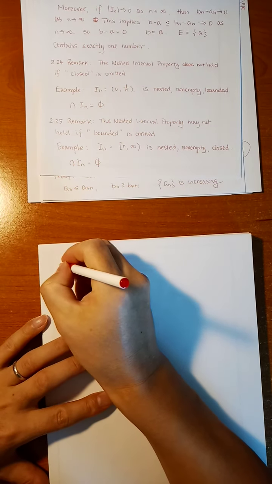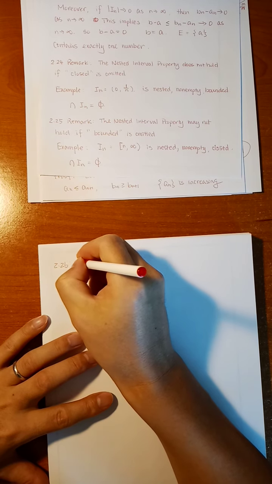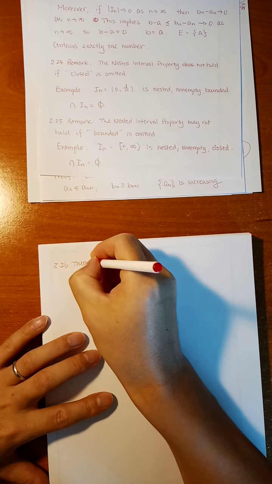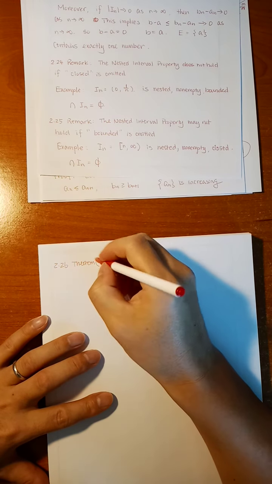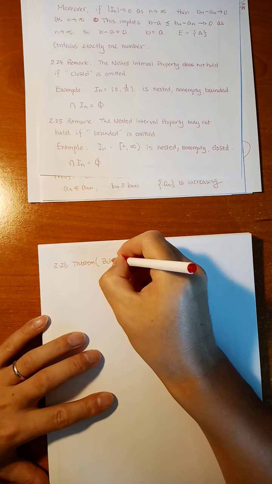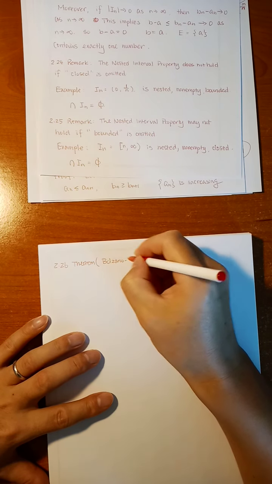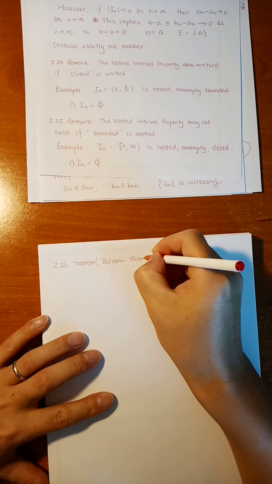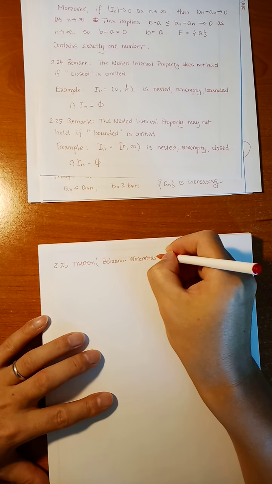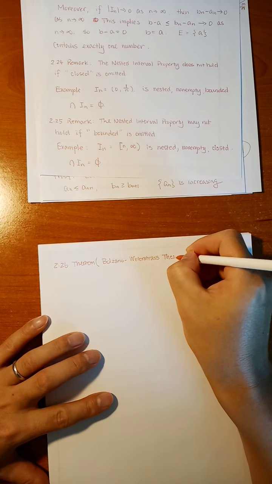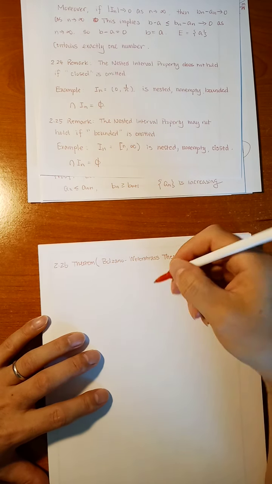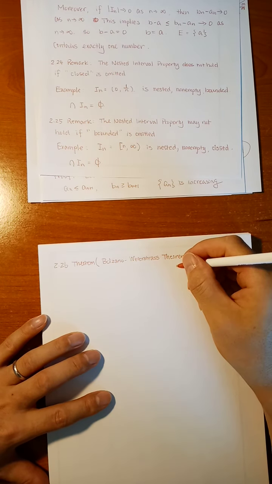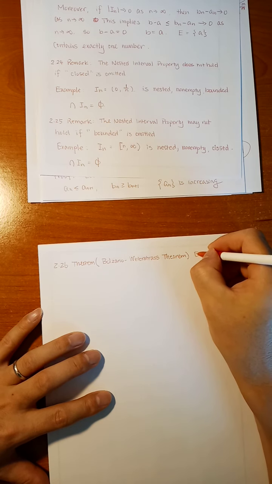The Bolzano-Weierstrass theorem. It's one of the important theorems in analysis.